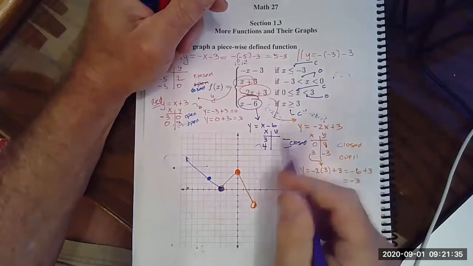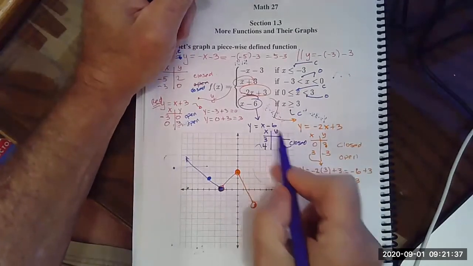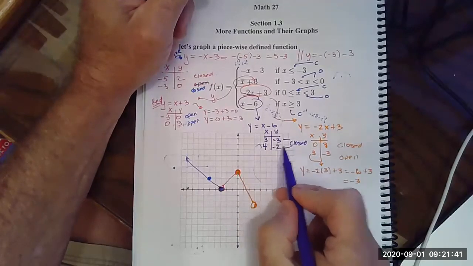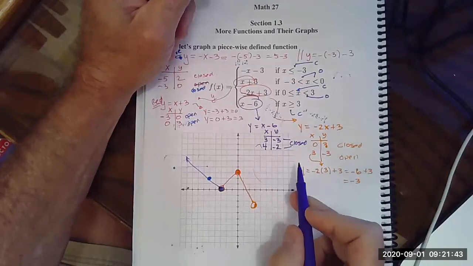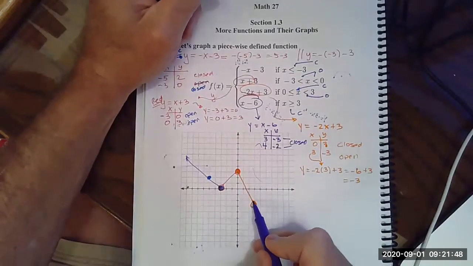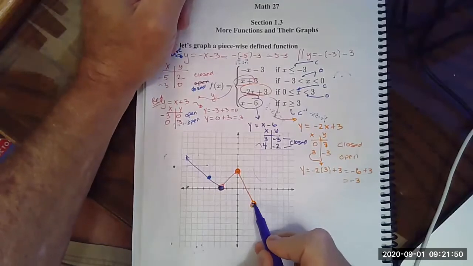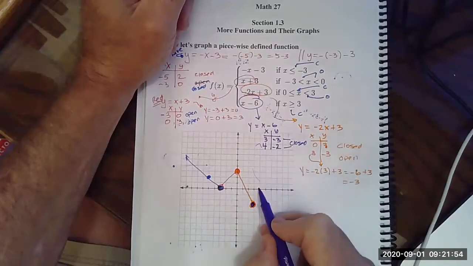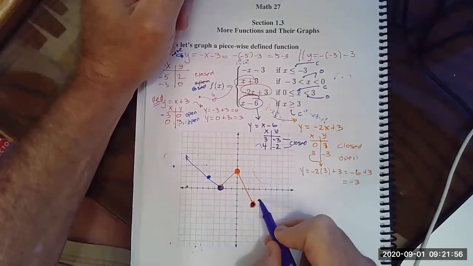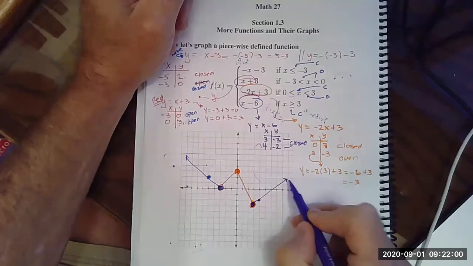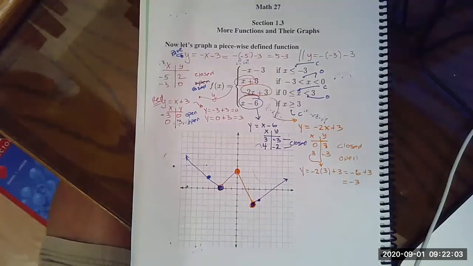So if I put in 3 right here, that's negative 3. If I put in 4, that's negative 2. 3 comma negative 3, so now the open orange becomes a filled in purple. And then 4 comma negative 2. And then connect the dots. And if I haven't made a careless mistake, then that should be the graph.